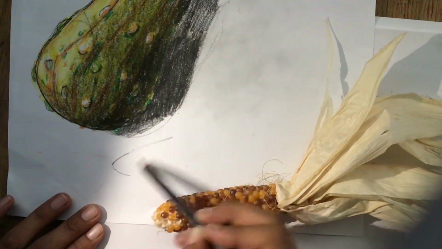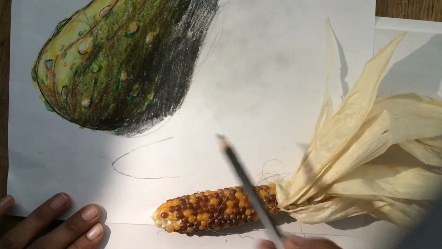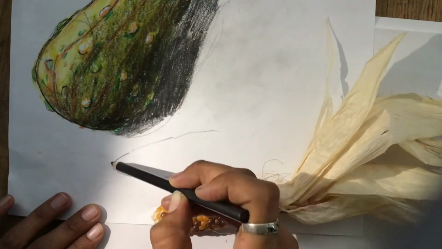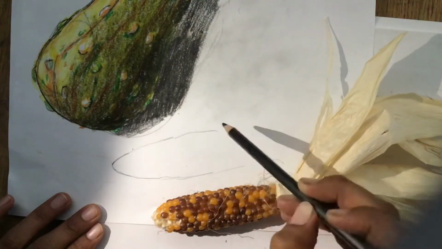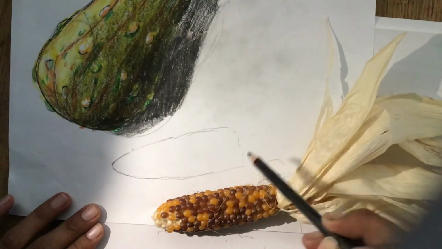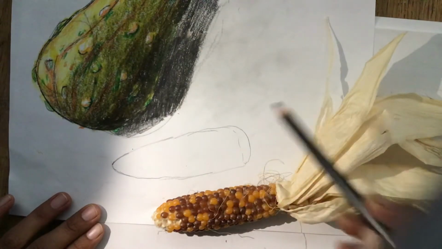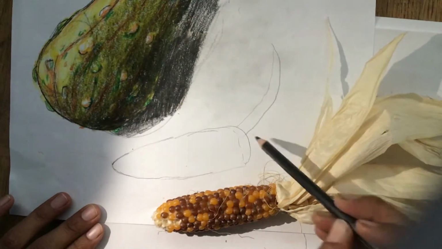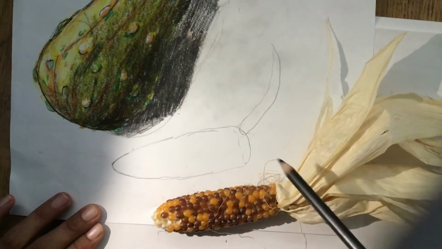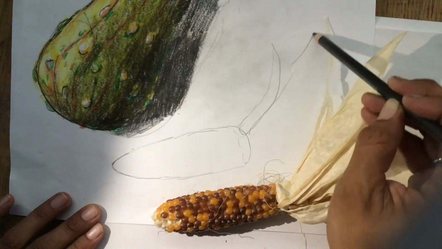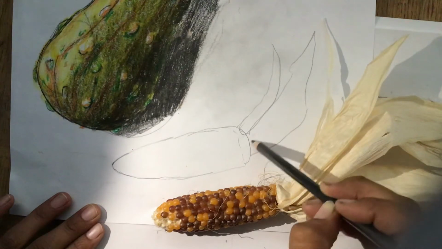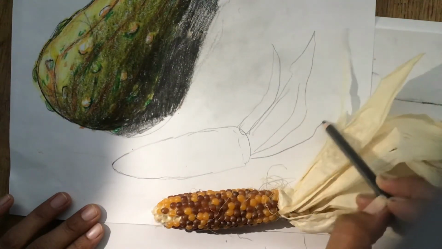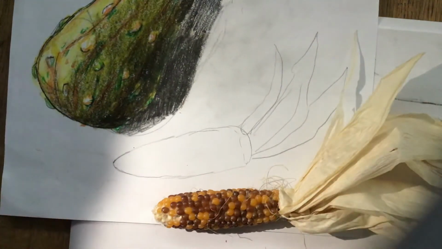And again, I'm not gonna draw the inside yet or the outside bumps for the kernels. Just gonna draw the outside shape. So that's trying to draw only what I see. And for purpose of space, I'm gonna draw the leaves a little bit smaller or shorter. Looks like a carrot there. So I'm just looking how they're overlapping, and I know you guys can't see the other part of the corn.